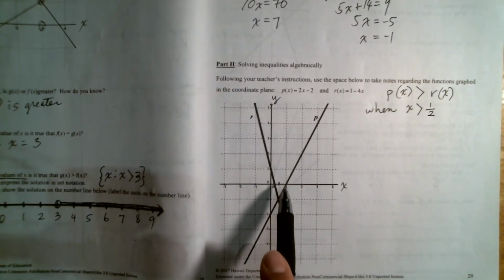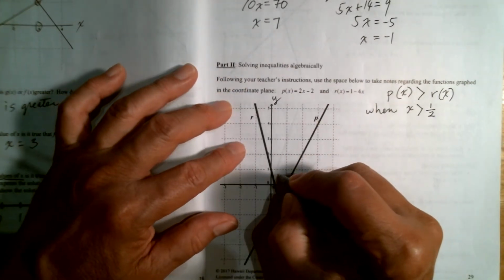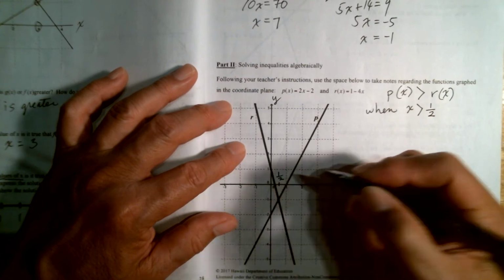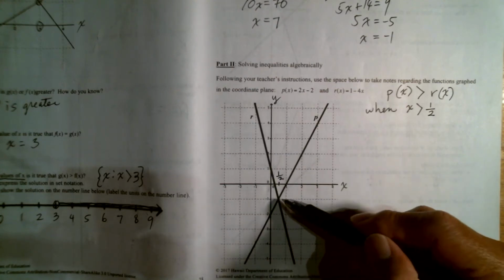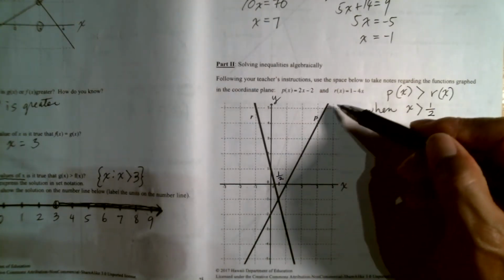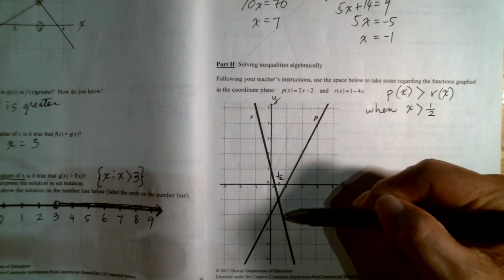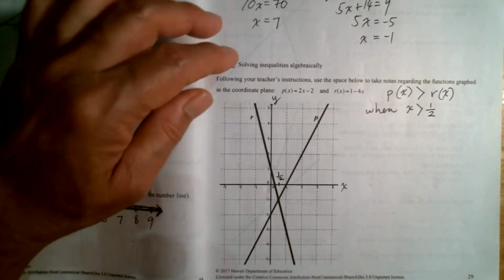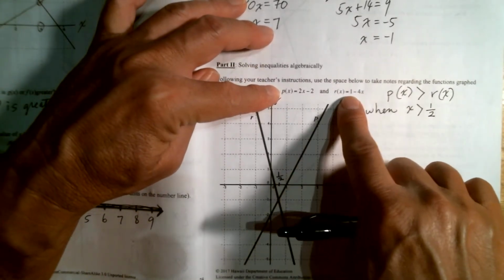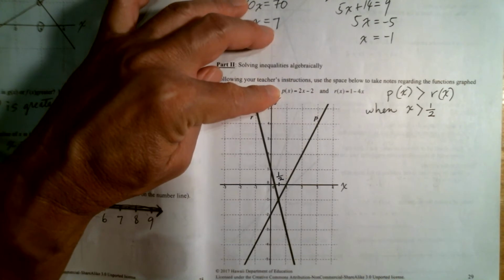If this is 1/2, how about we just mark that as 1/2? So when it's greater than 1/2 from this point on, p seems to be greater than the values of r, right? So what we can do is use the symbolic function and see what we get.